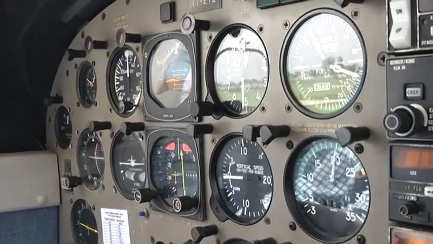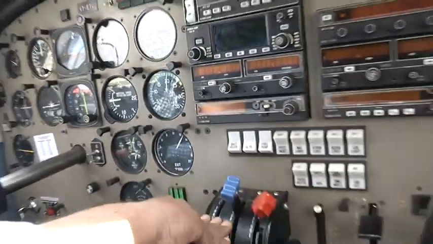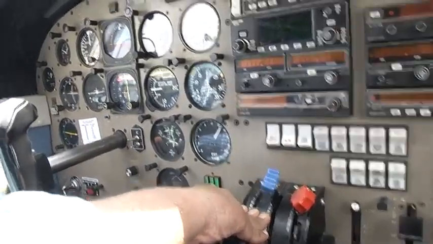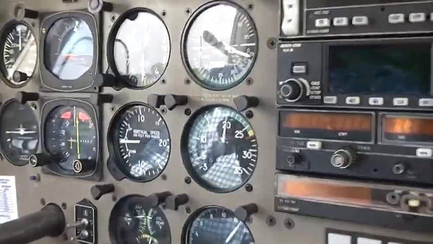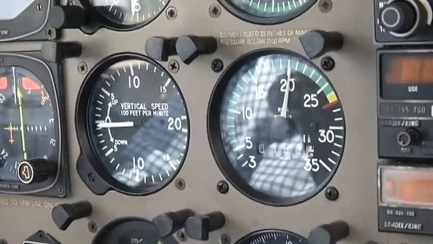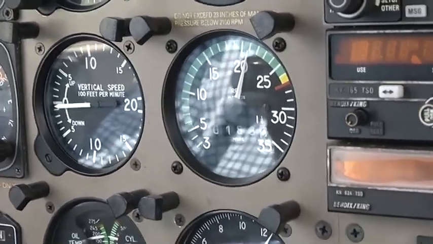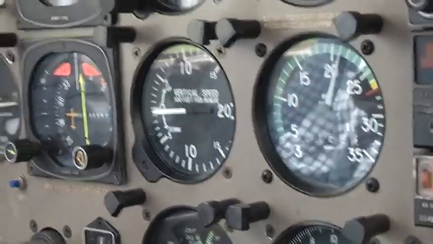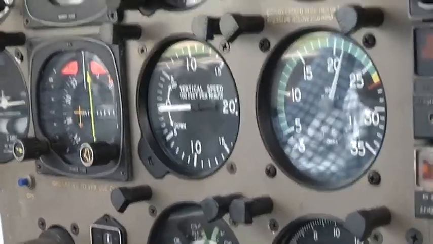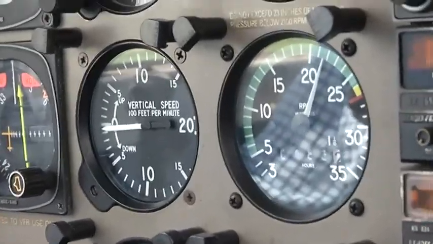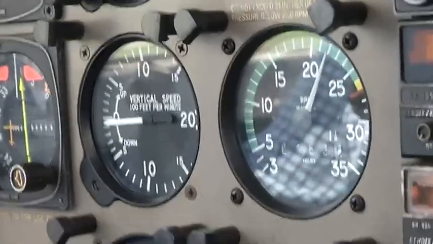So just observe that I am moving the throttle to full RPM, that is 2700 now. See, RPM needle is gradually moving. It is now at 2200.